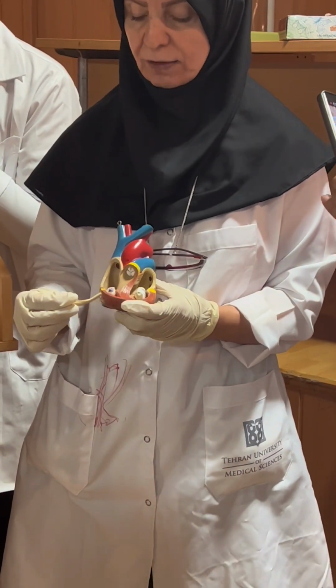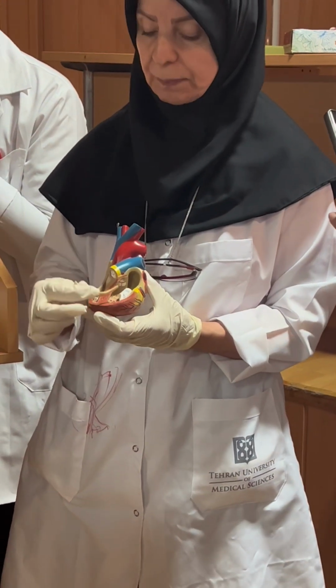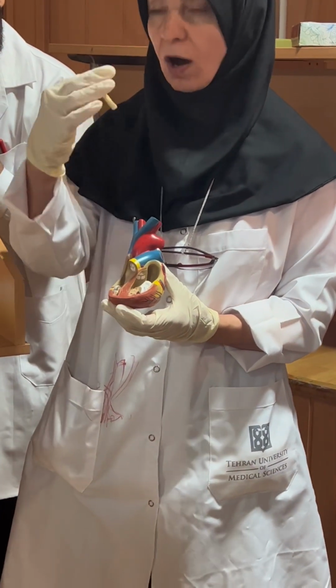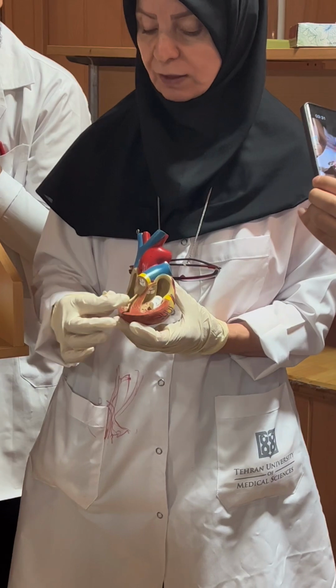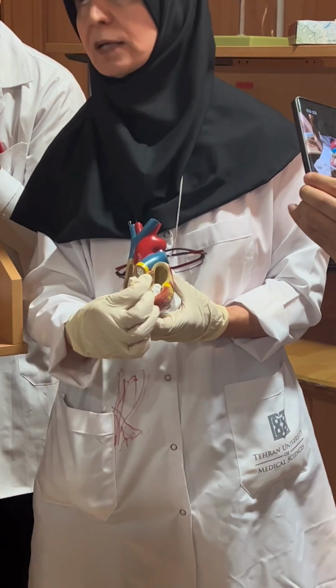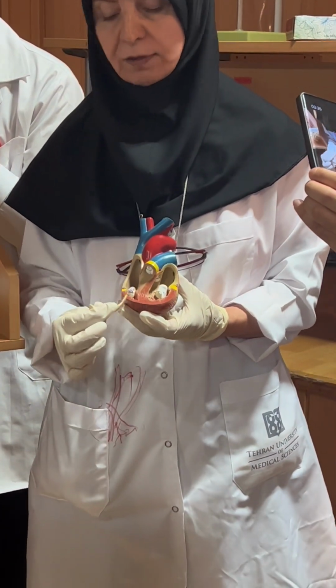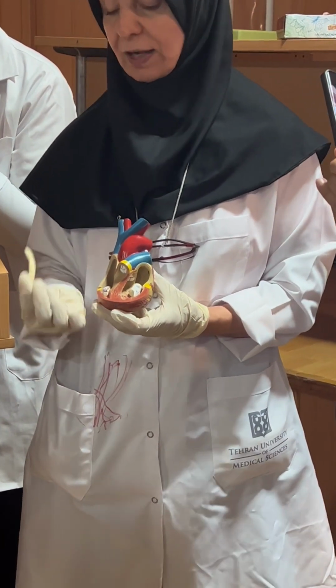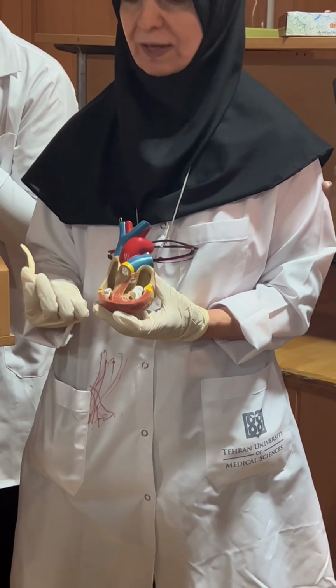Here is the right ventricle. Because the pressure of the blood inside of the left ventricle is high, the interventricular septum curves inside of the right ventricle, toward the right ventricle.